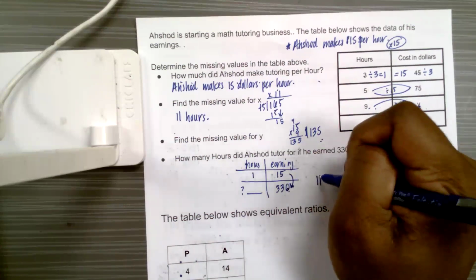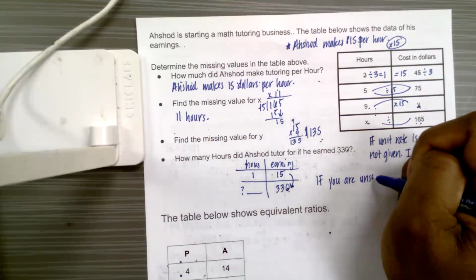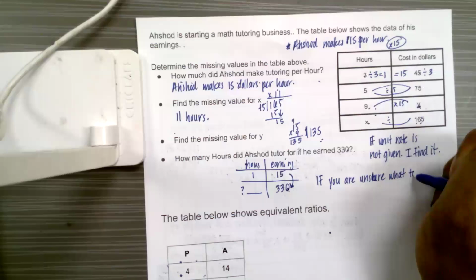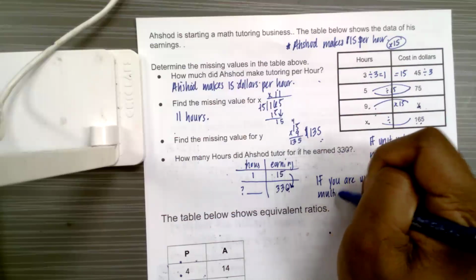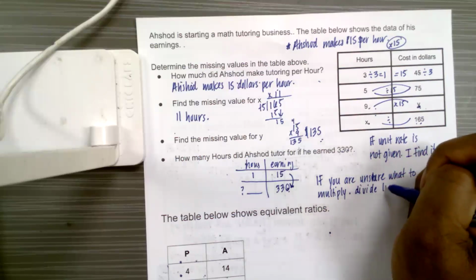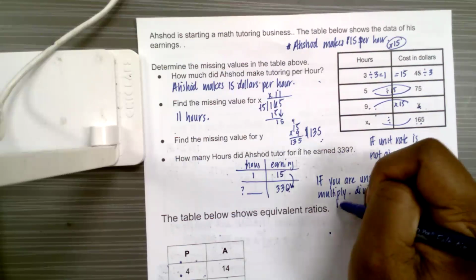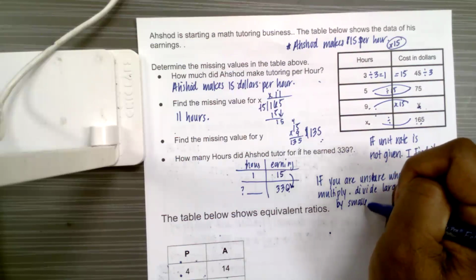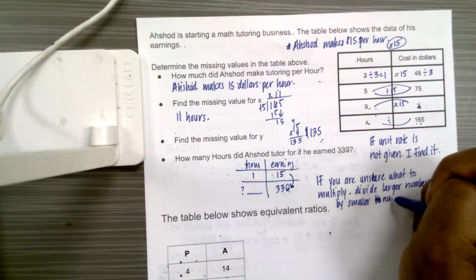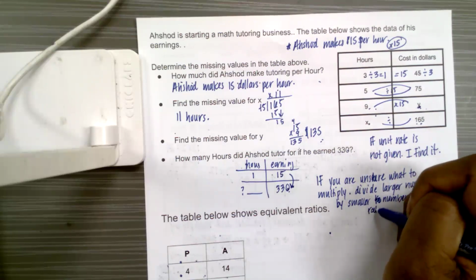I'll write that down. If you are unsure what to multiply, divide larger number by smaller number to find rate.